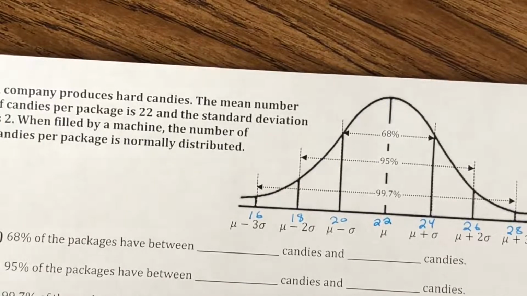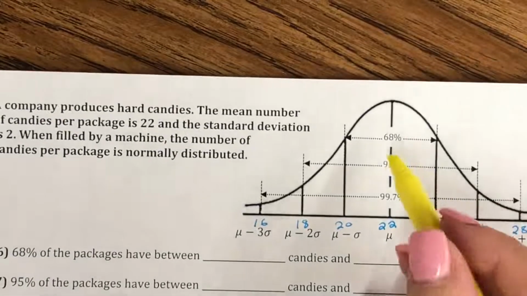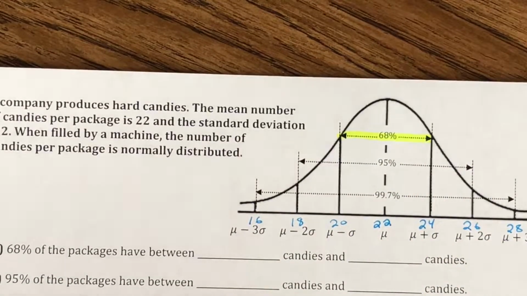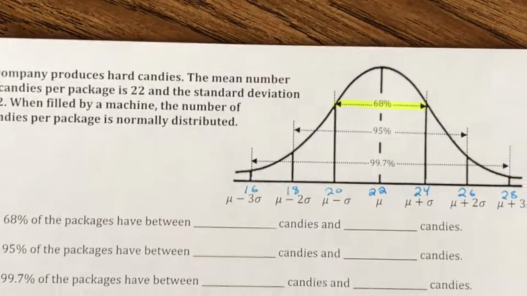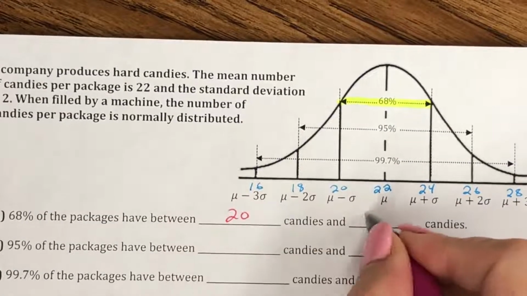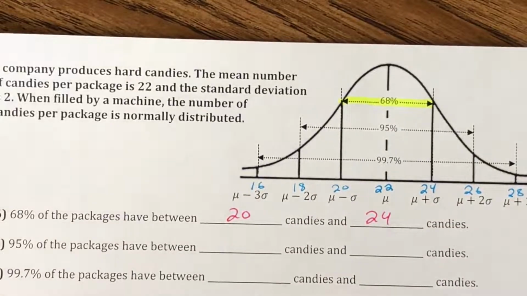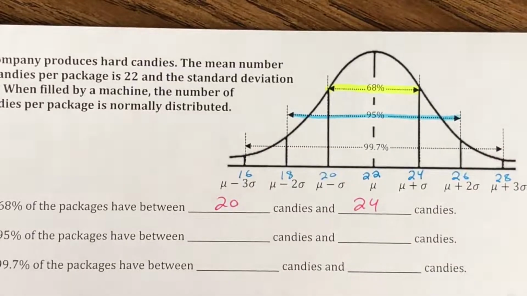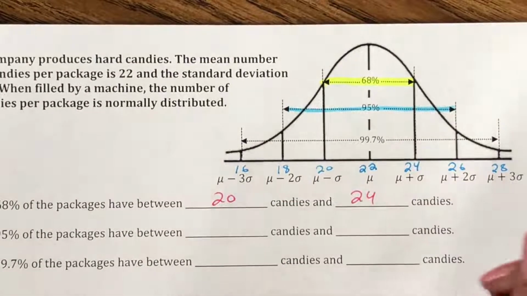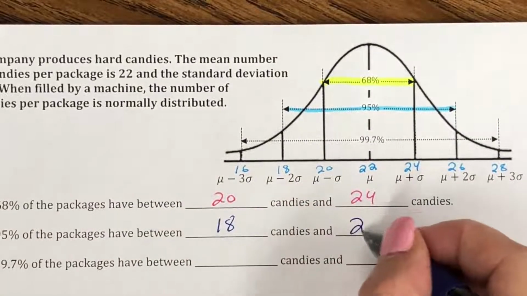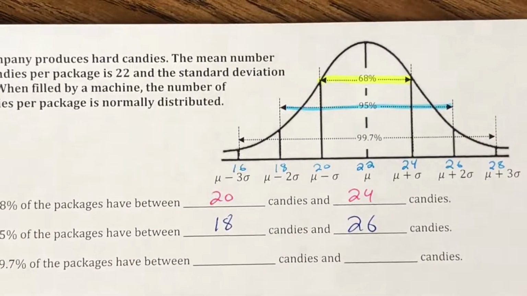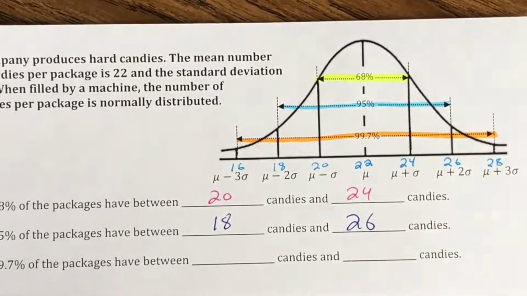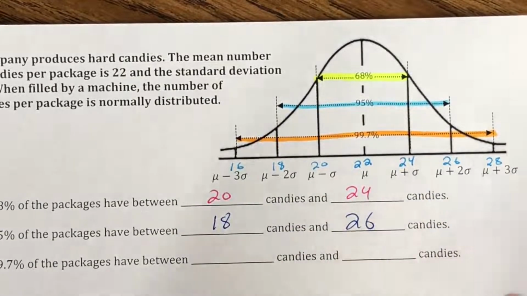So now we can see that 68% is between 20 and 24. Okay, and that 95% is between 18 and 26. And 99.7% is between 16 and 28.